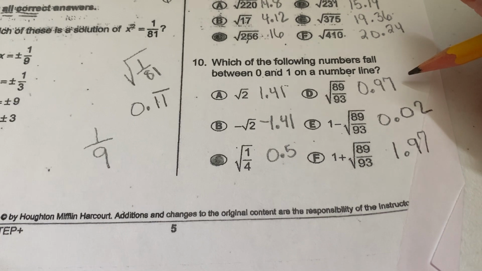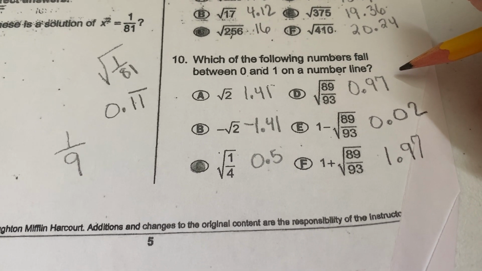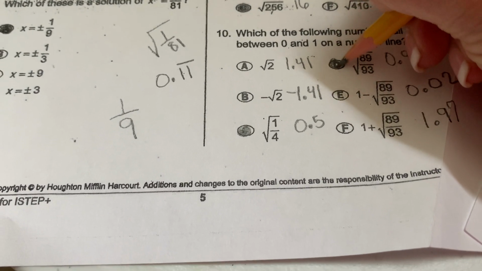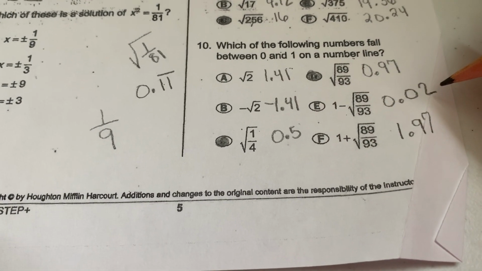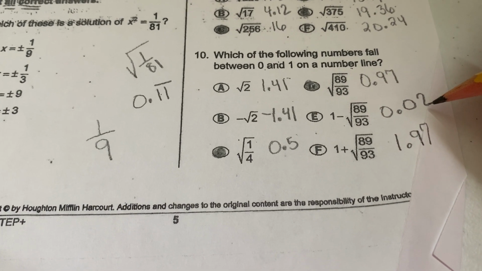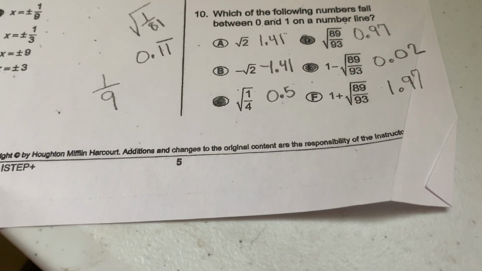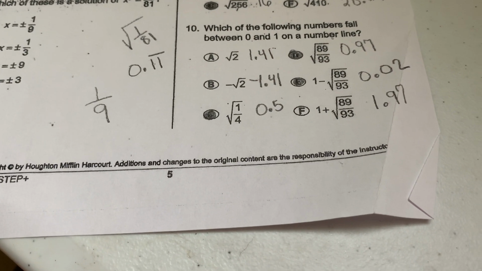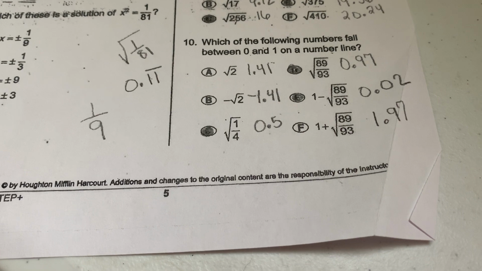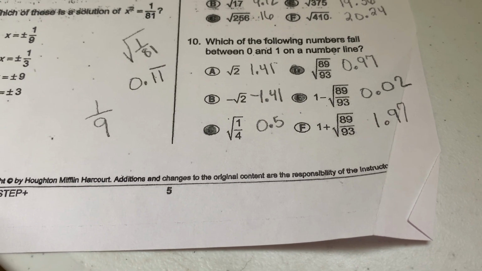D, 0.97. Again, bigger than 0, but less than 1. We want to count D. Letter E, 0.02. Bigger than 0, less than 1. We want to count E. And the last one, F, we have 1.97. Well, that's bigger than 1. It's not between 0 and 1, so we don't want to count letter F.